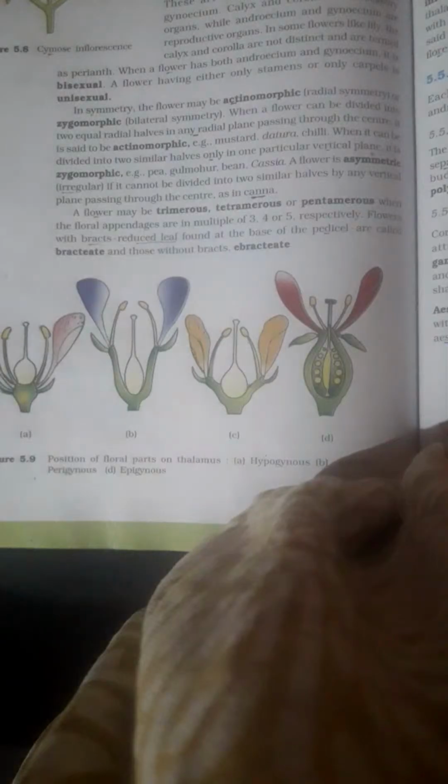Now let's talk about the actinomorphic symmetry of flower. Now this is radial symmetry. Now what is radial symmetry? So when a flower can be divided into two equal radial halves in any radial plane passing through the center.